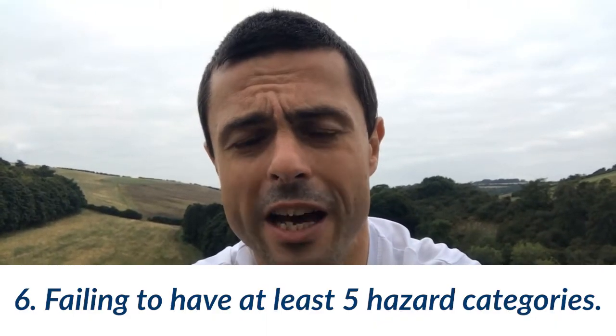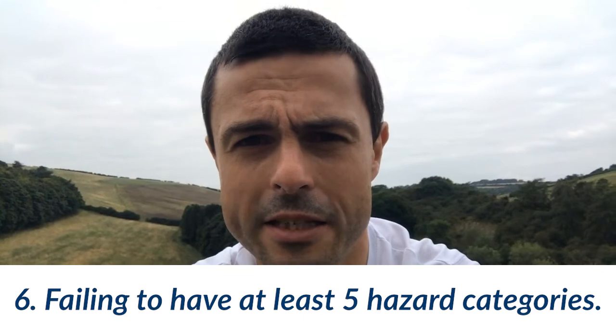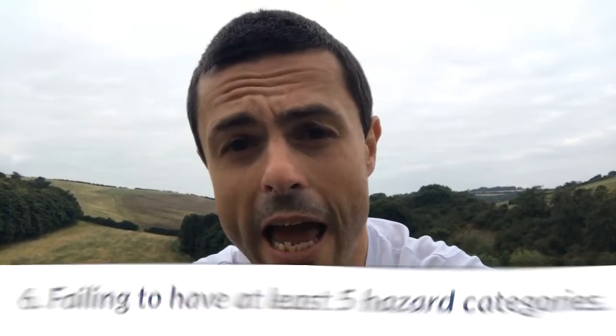Mistake number 6 is failure to have at least 5 hazard categories. So look at the elements from the syllabus very carefully. Understand that, for example, element 5, all of the different hazard categories in there, they're kind of all in the same category: noise, vibration, radiation, psychological ill health and all of that. That's all one hazard category.